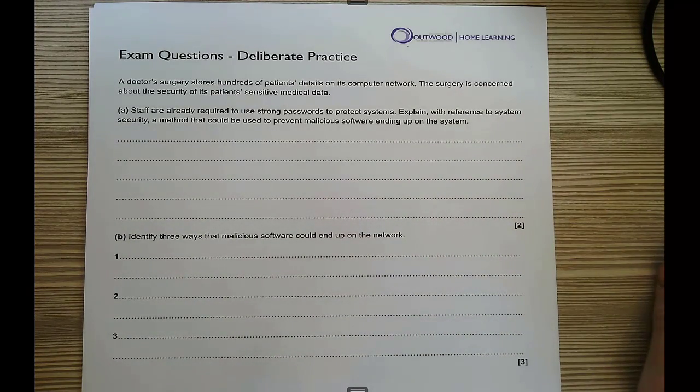So we've got a doctor's surgery that stores hundreds of patients' details on its computer network. The surgery is concerned about the security of its patient-sensitive medical data. Question A. Staff are already required to use strong passwords to protect systems. Explain, with reference to system security, a method that could be used to prevent malicious software ending up on the system. So, this is about prevention, not necessarily identification of a threat, although it's useful to know what the threat is to know what the prevention is.